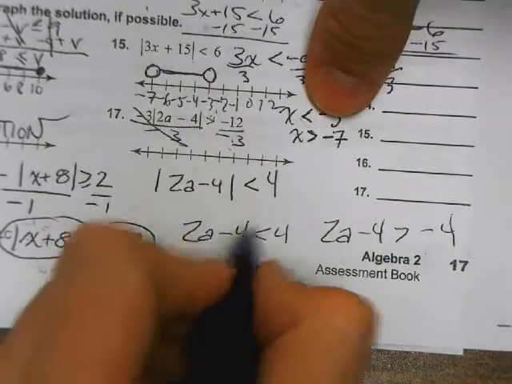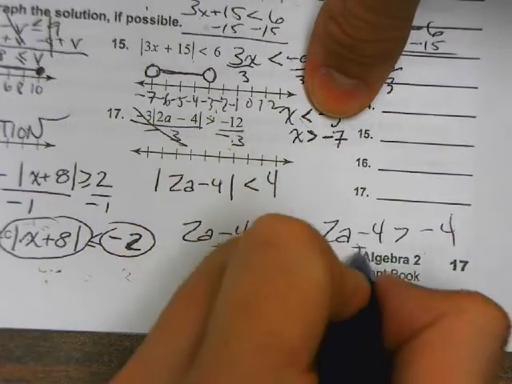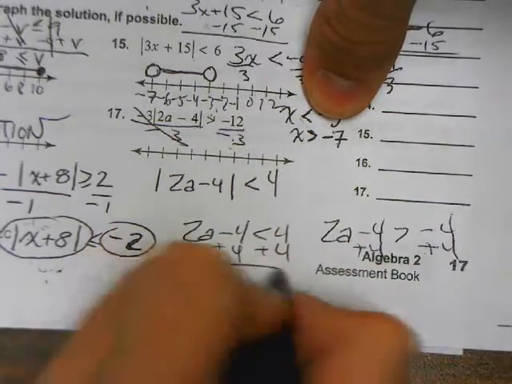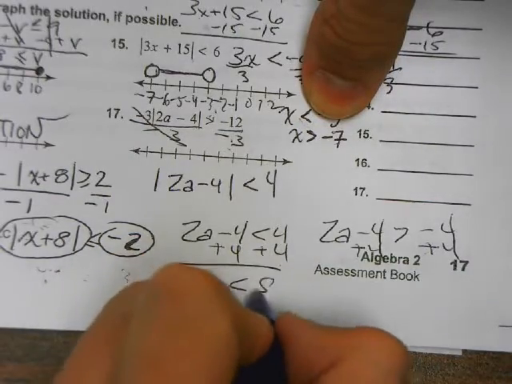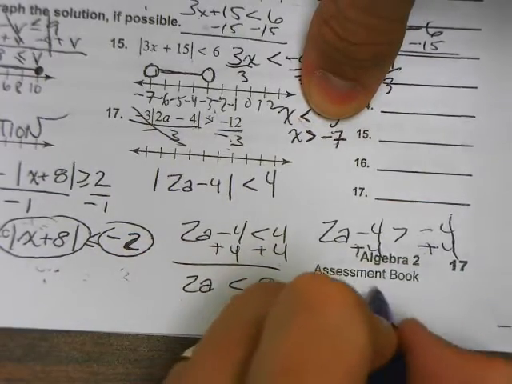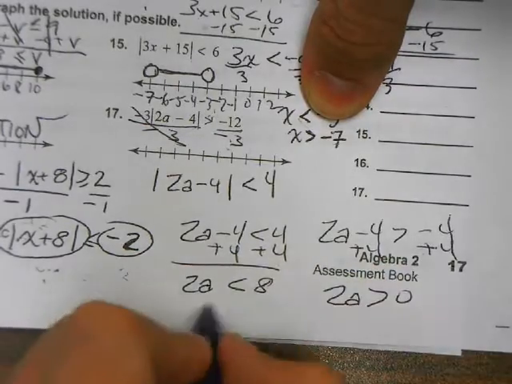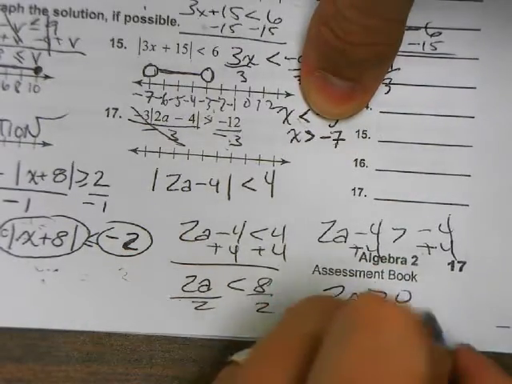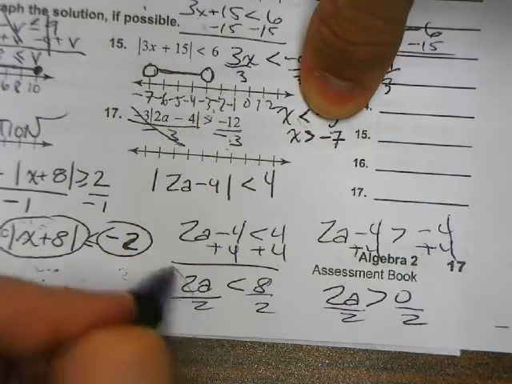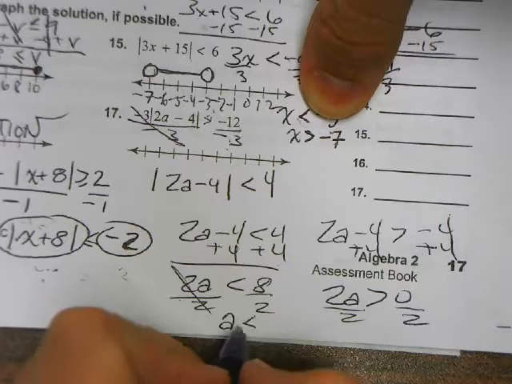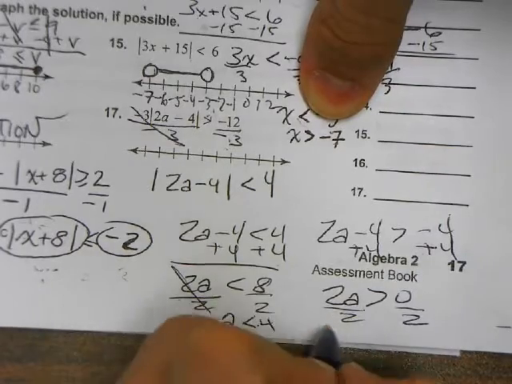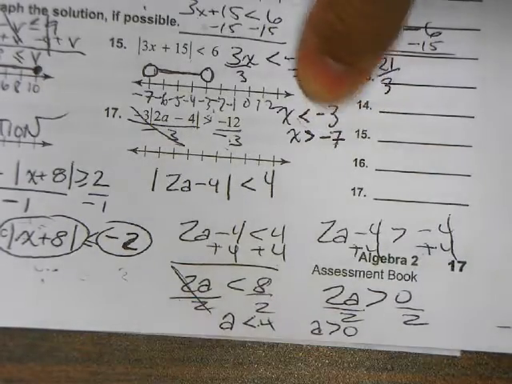Solving it out, you get 2a less than, this is 4 plus 4 is 8, and this is 2a greater than 0. Now we can solve this out. A is less than 4. A is greater than 0.